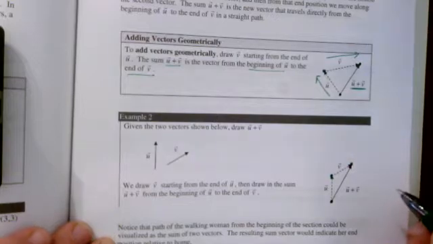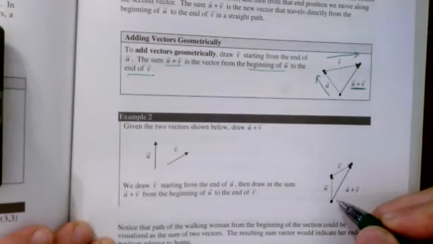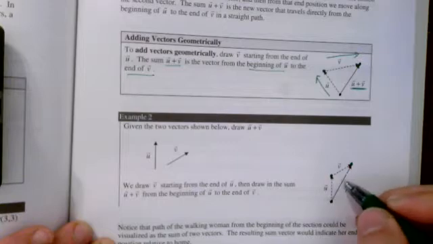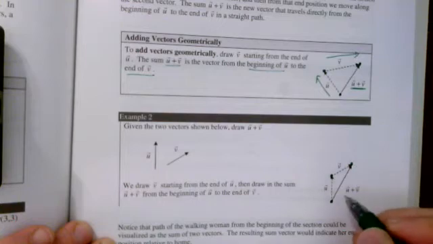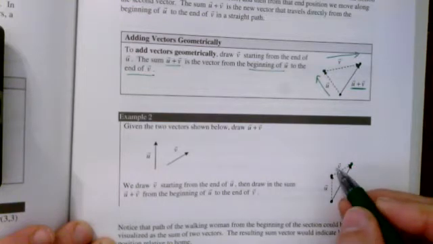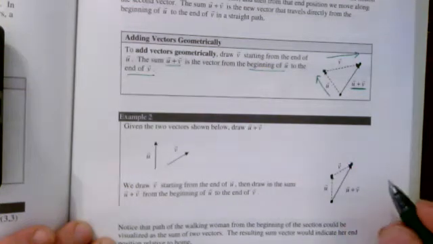Now, one thing that's interesting in geometry here is oftentimes when you add two things together, you get a bigger value. But if you think about u plus v, is u plus v going to be larger than the distance of u and the distance of v, or less than the distance of u and the distance of v?